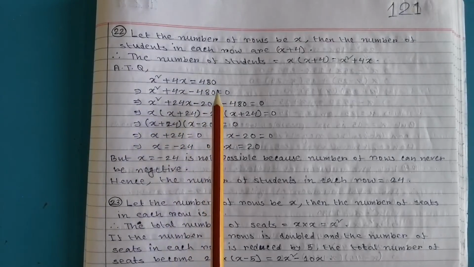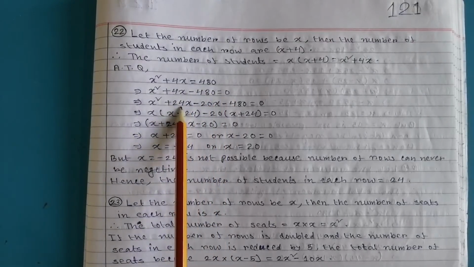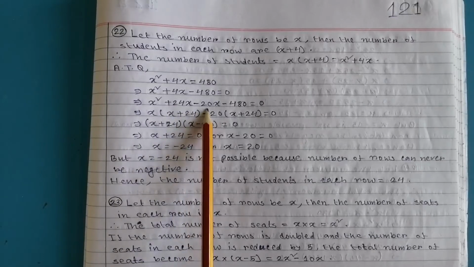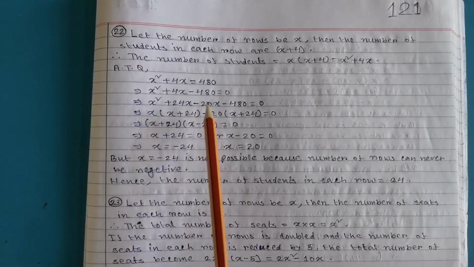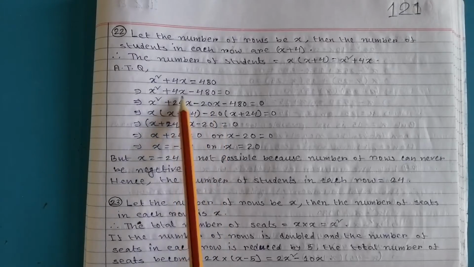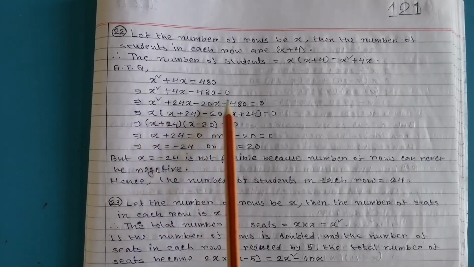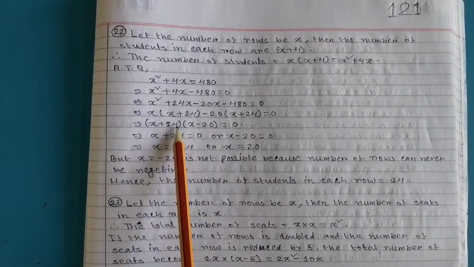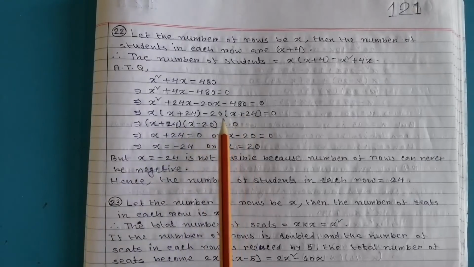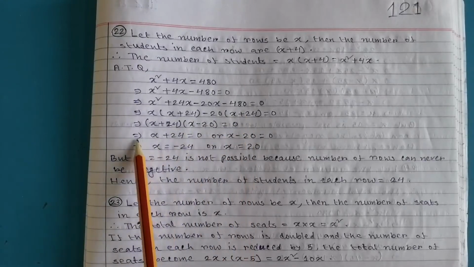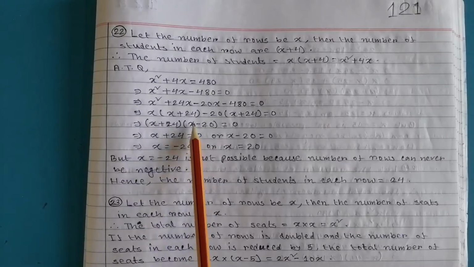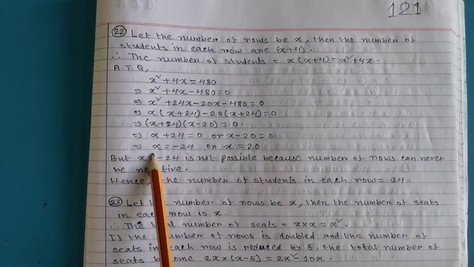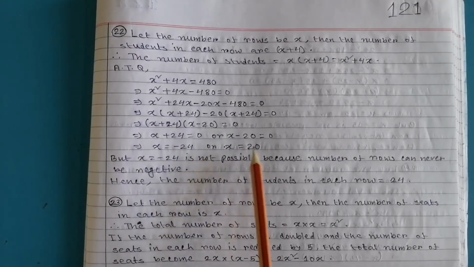Now 480 can be split in the form of 24 multiplied by minus 20, and 24x minus 20x equals 4x. So from these two if you take x common, from these two if you take 20 common, so x plus 24, and x minus 20, that is equal to 0. Implies that x plus 24 equals 0 and x minus 20 equals 0. Implies that x equals minus 24 and x equals 20.